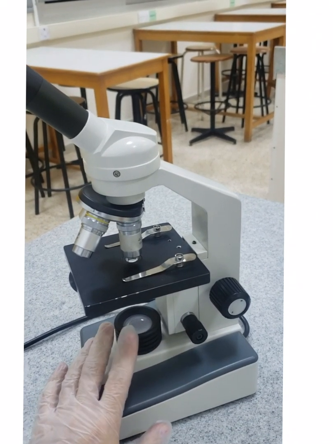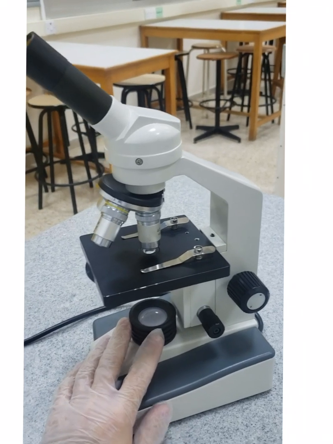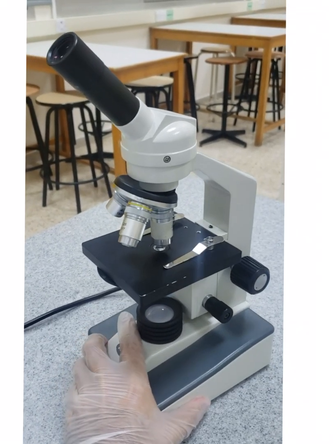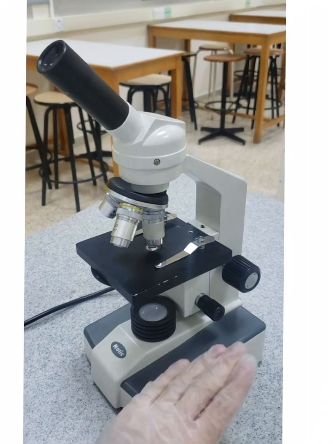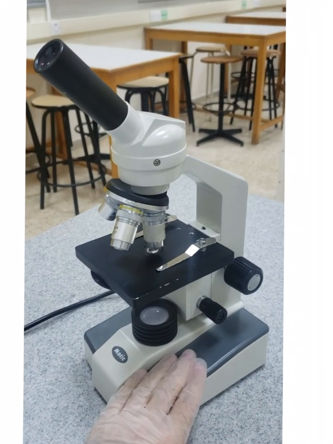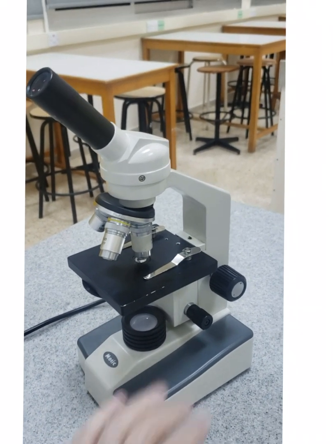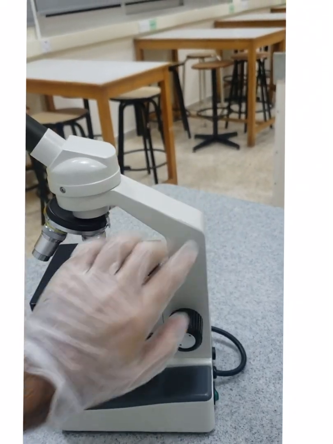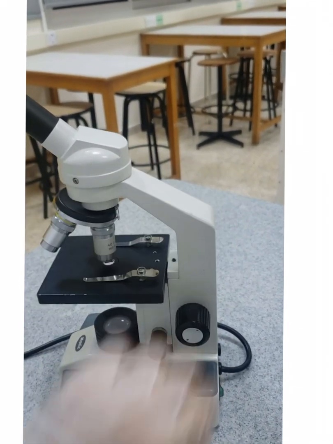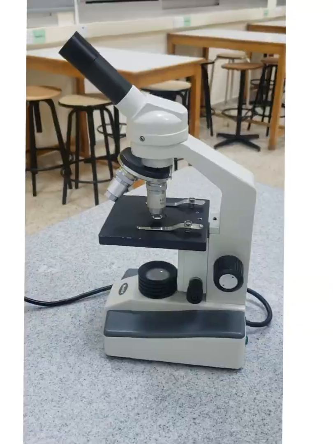The last part is the light source. This light source makes it easier to observe the slide. This is called the base of the microscope, and this is the arm of the microscope.